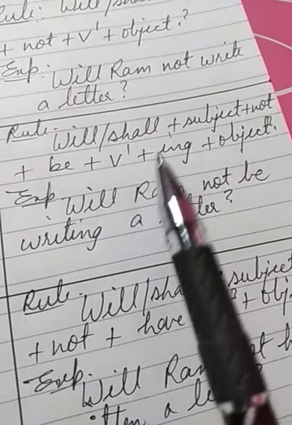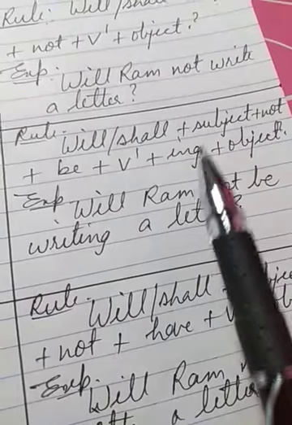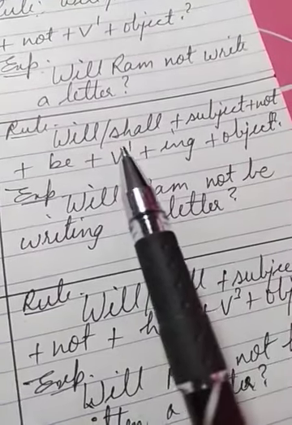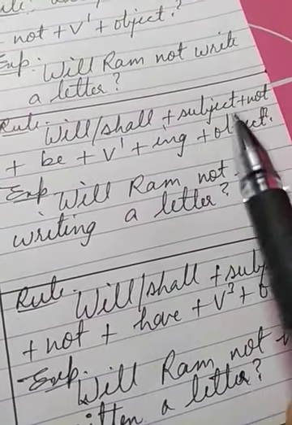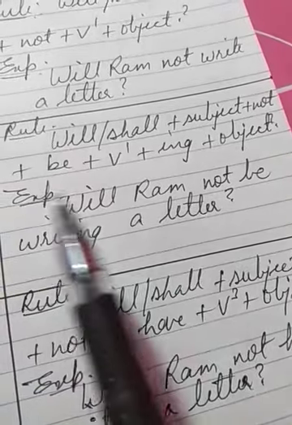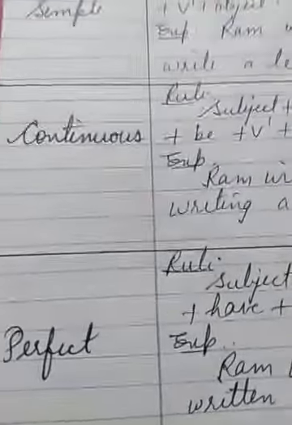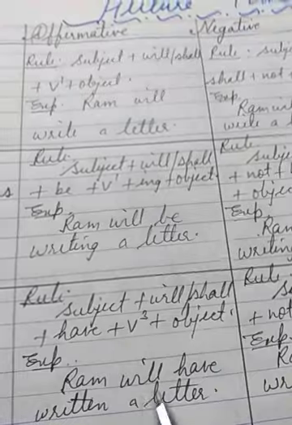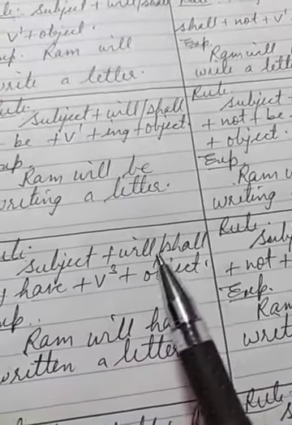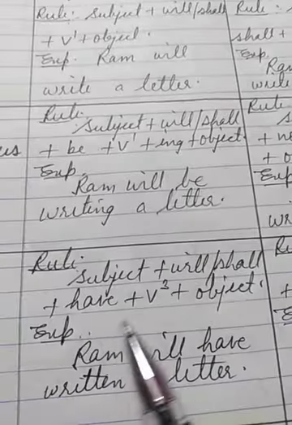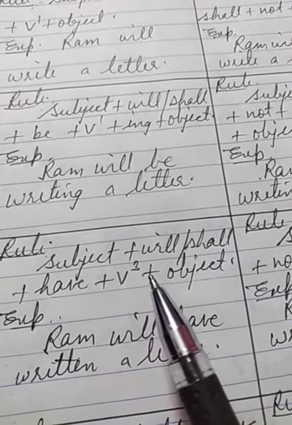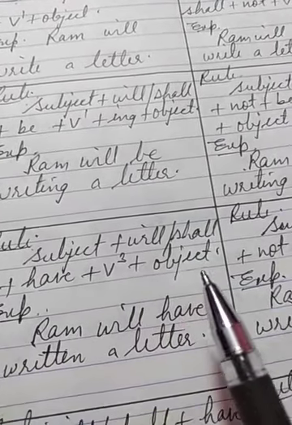So in interrogative negative we will write will or shall before the subject and not after the subject, then be. Now we will discuss perfect tense. And in perfect tense, first of all we discuss affirmative. Rule for this: subject plus will or shall plus have plus verb third form plus object.